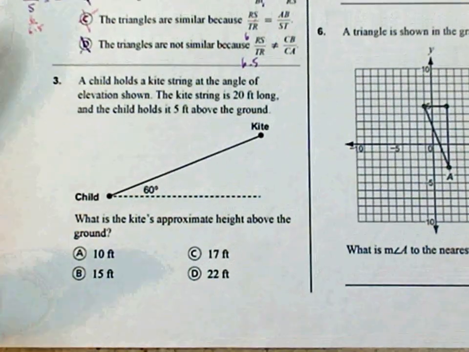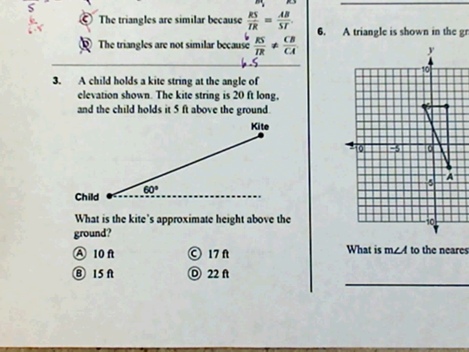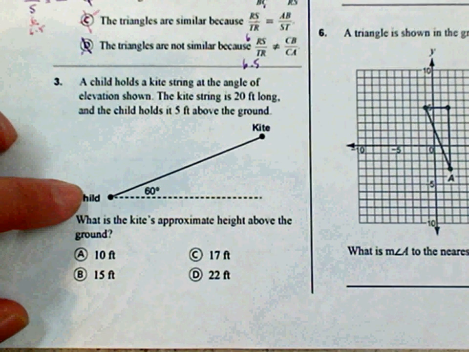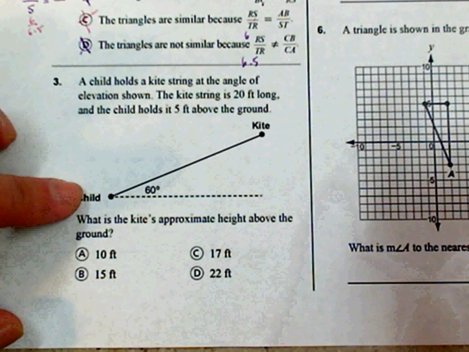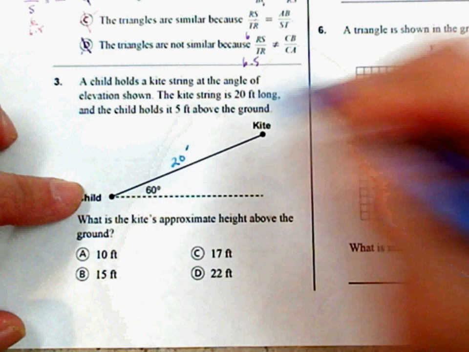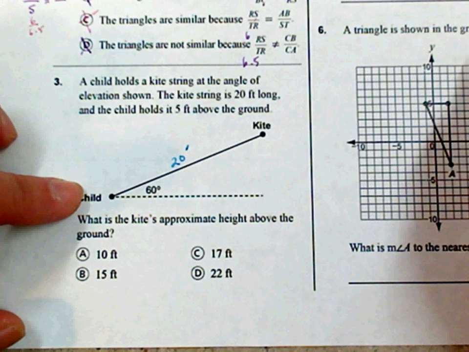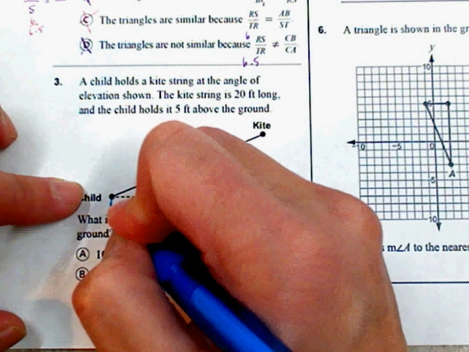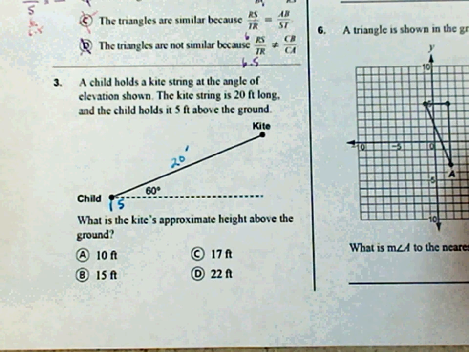A child holds a kite string at an angle of elevation. So this child's standing right here. There's his eyeballs. Okay? The kite string is 20 feet long. So I'm going to write 20 feet long. The child holds it 5 feet above the ground. So right here is 5 feet. You guys see that? Above the ground.